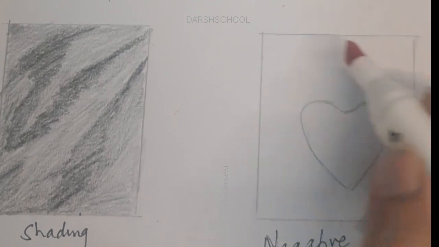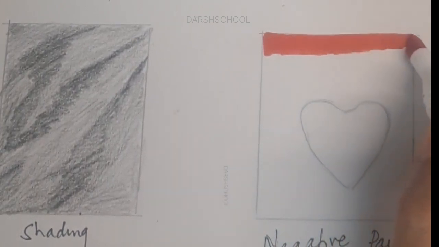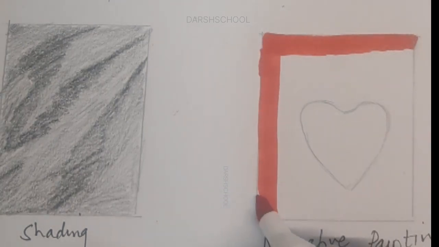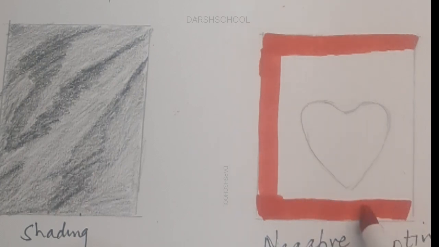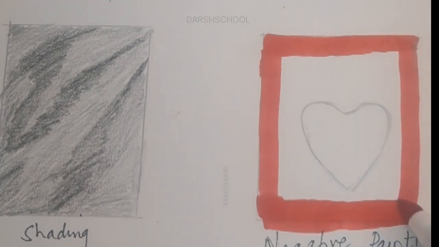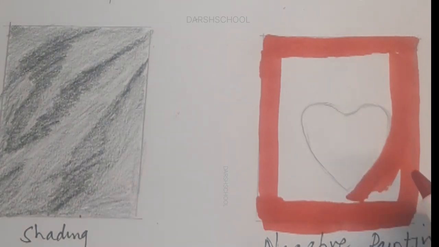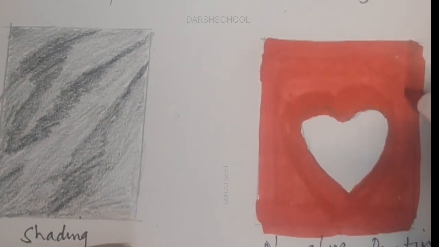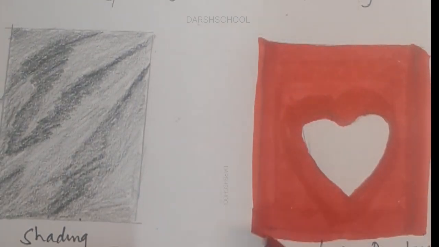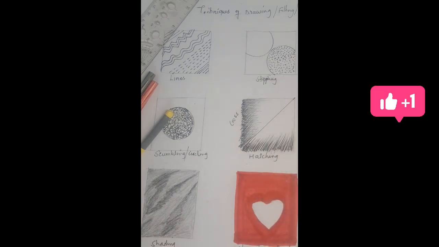In negative painting, you generally don't paint the shape which is given on the paper, but you paint everything alongside, and you just leave that place as per the shape. Without the original shape being filled, you can still fill the exterior space around that shape, and your shape gets highlighted. This is called negative painting.